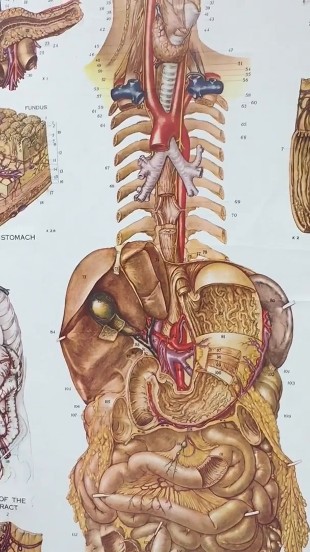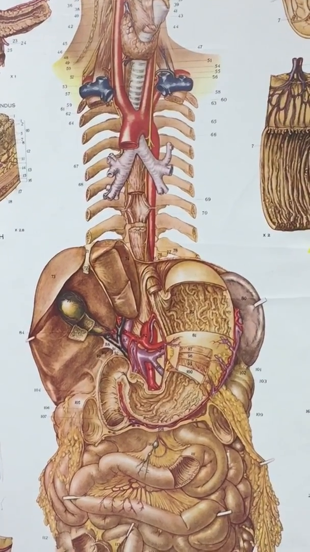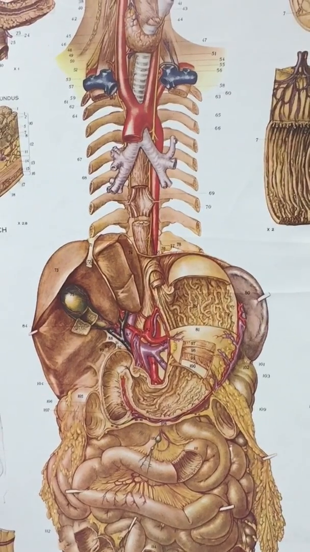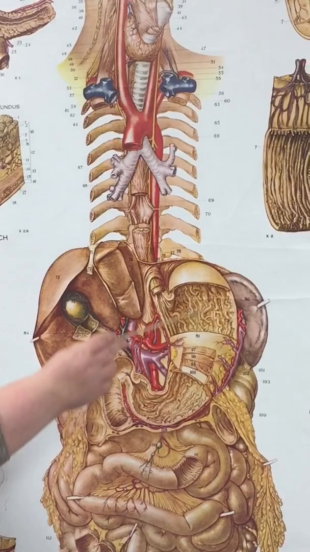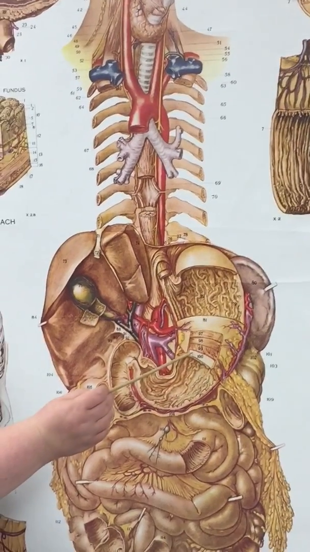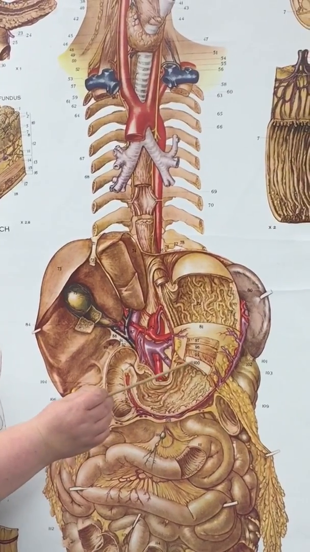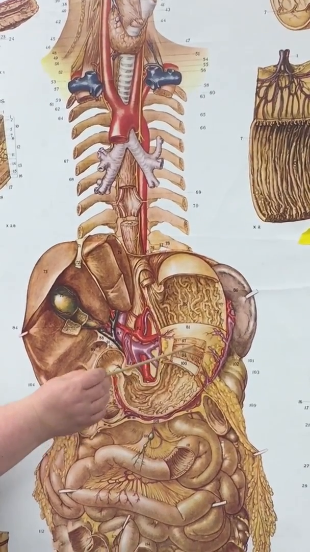Now, the layers of the stomach are mostly the same as what you're going to see in the intestines. There's just one small difference in the body of the stomach. So the mucosa layer is the lining of the stomach, and you can see the rugae. And then right above that, you have the submucosa. These three are the muscularis layer.